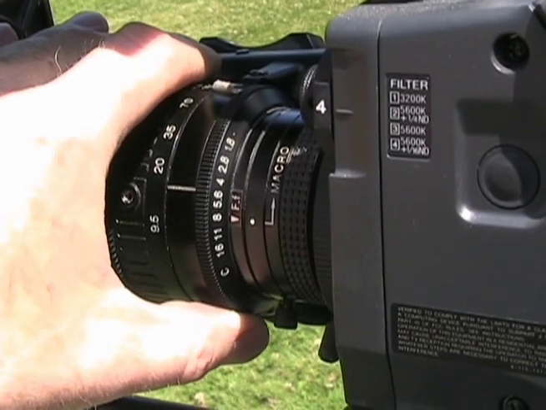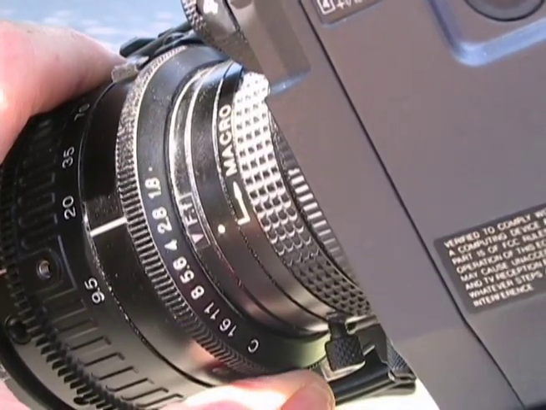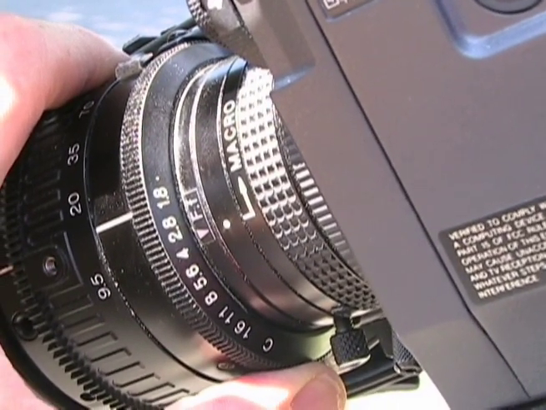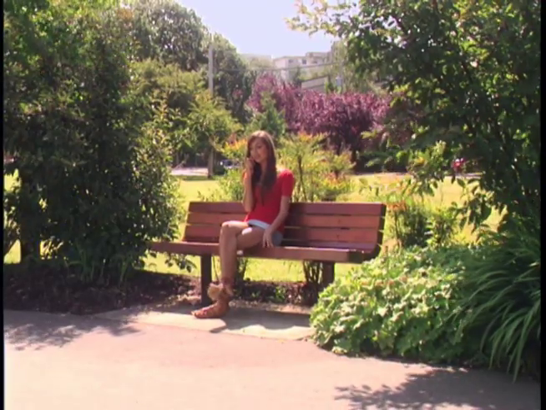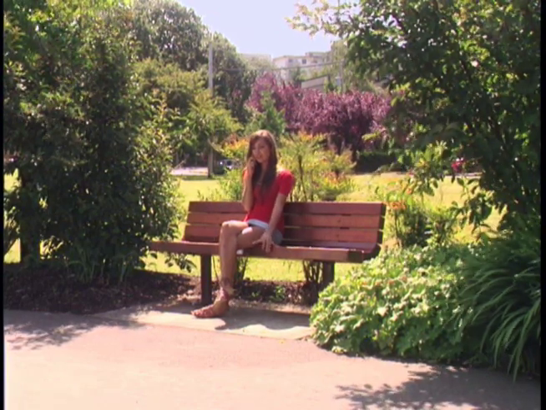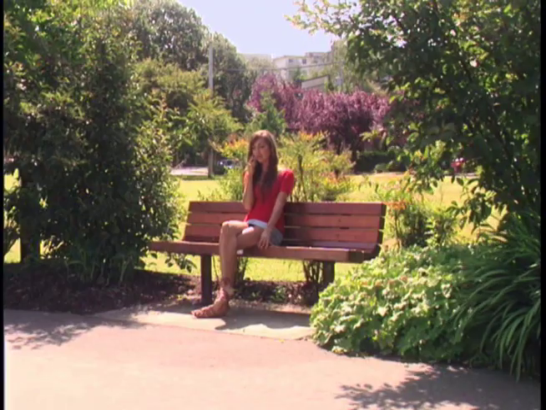The smaller the aperture, then the greater the depth of field, and the larger the aperture opening, the less the depth of field. When shooting outside, you have lots of light to work with, and therefore you will be using very small apertures, which will give you great depth of field.